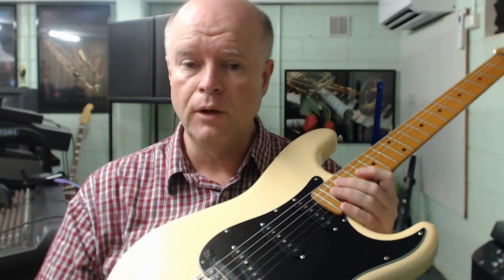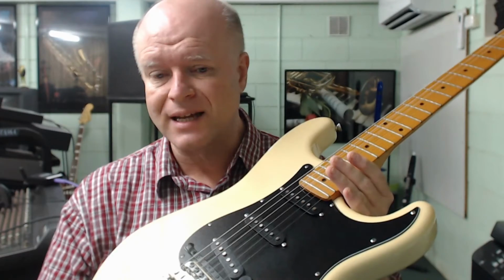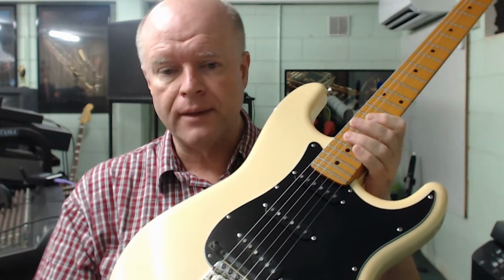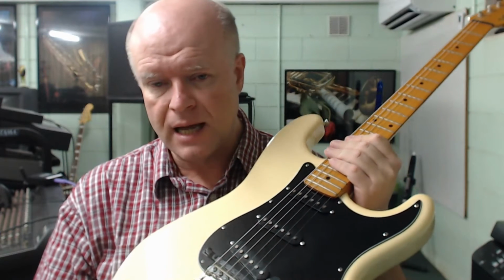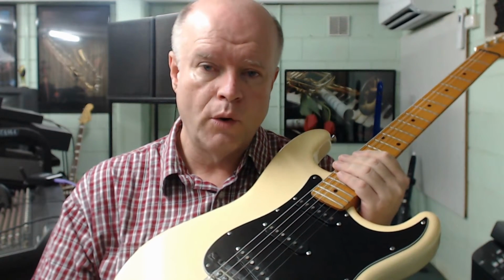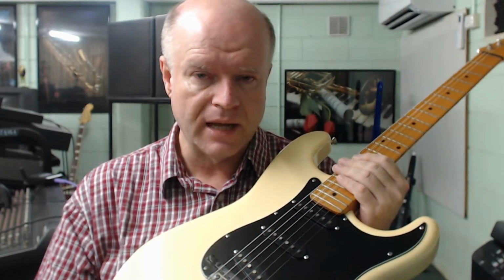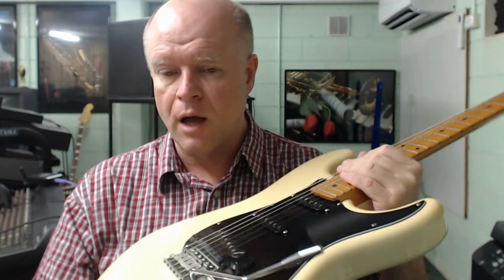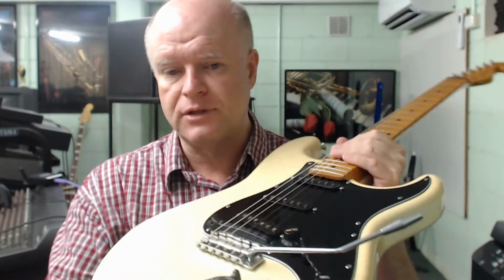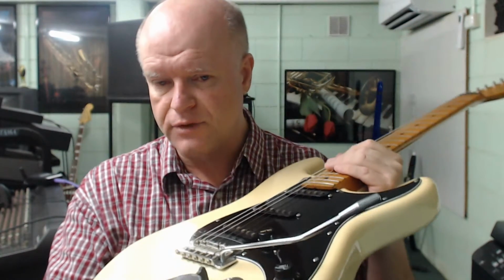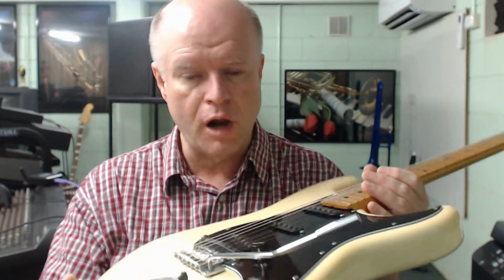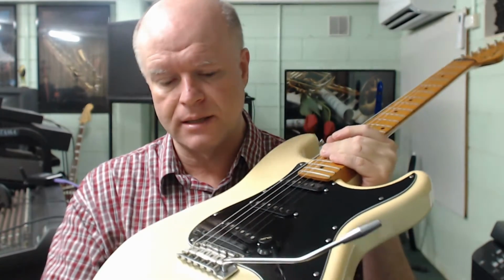This is my Bill Lawrence solid body Stratocaster style electric guitar. If you're interested in learning more about the features of an electric guitar, please check out my tutorial titled An Introduction to the Electric Guitar Volume 2. In that tutorial, I go through in a great amount of detail all of the many features of this particular guitar and of similar guitars, similar solid body Stratocaster design guitars.